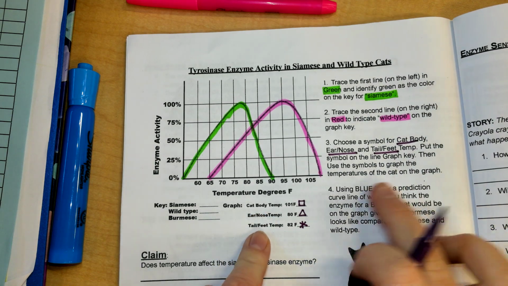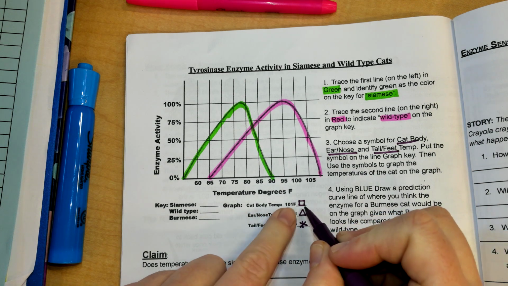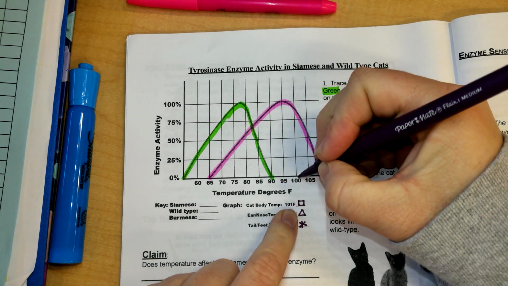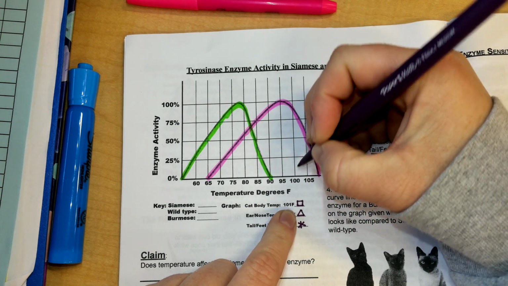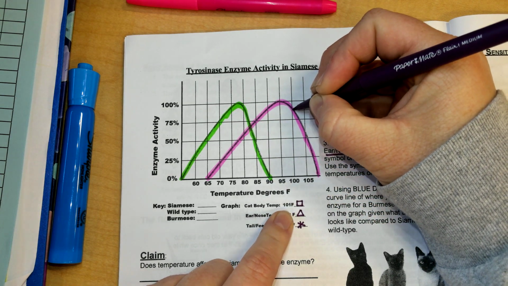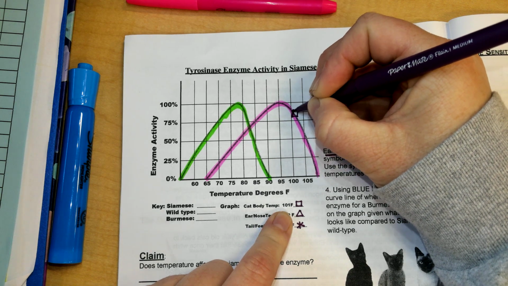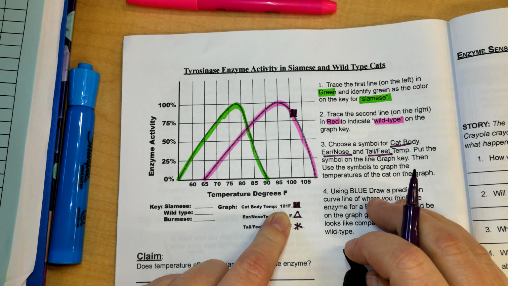Now I'm going to put those on the graph. It says that the cat body temperature is normally 101. Okay, so the body temperature of a cat is somewhere between 100 and 105. Right around here would be 101. I'm going to put a little box right here, and this square box is going to represent where the cat's body temperature normally is.